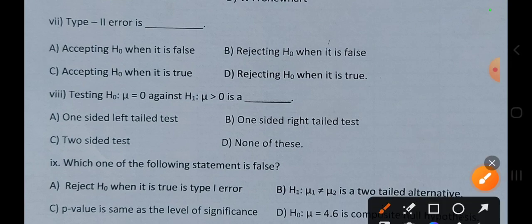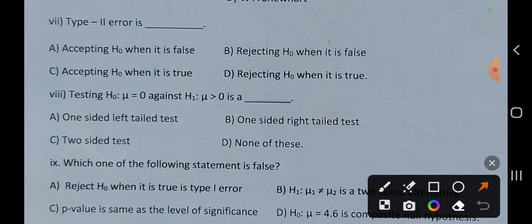So type 2 error is accepting H0 when it is false. Rejecting H0 when it is true is nothing but my type 1 error. So this is type 1 error, whereas this is type 2 error. Type 1 error is nothing but my alpha, and type 2 error is nothing but my beta. So what is the correct answer for this question? The correct answer is A, accepting H0 when it is false.